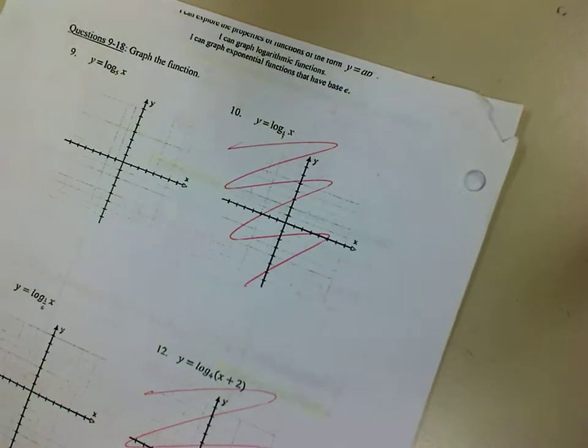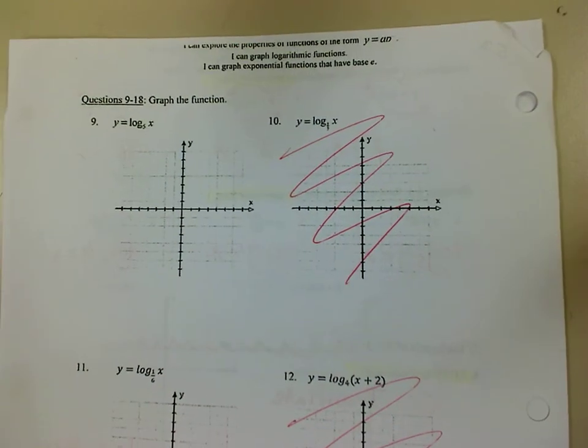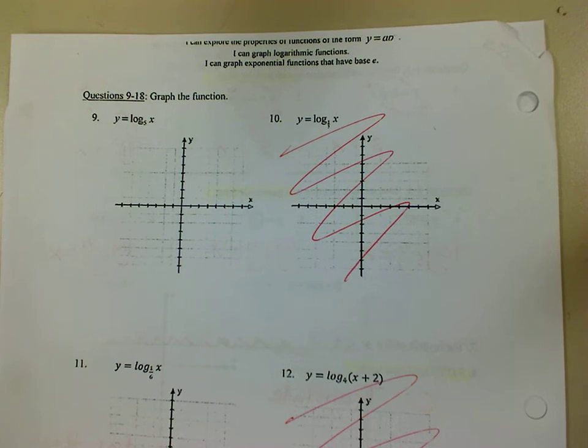Okay, let's turn the page. And I crossed off some of these, so on the next page we're not going to do 10 or 12. Okay, so according to my steps, the first thing I want to do is make sure I translate. Well, there's no extra numbers, so I don't have to do that. The next thing I want to do is rewrite in exponential form.